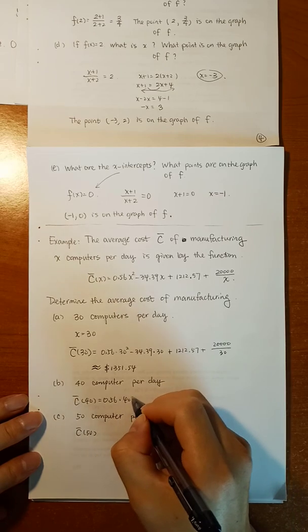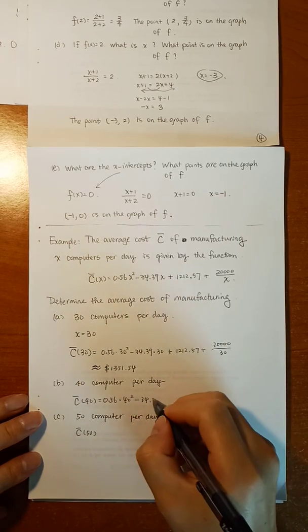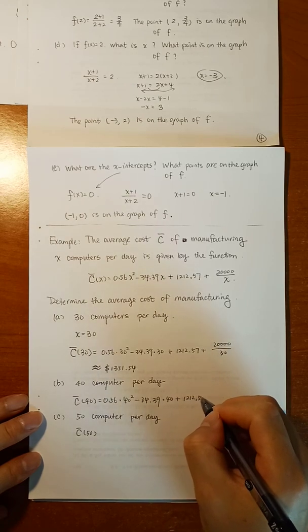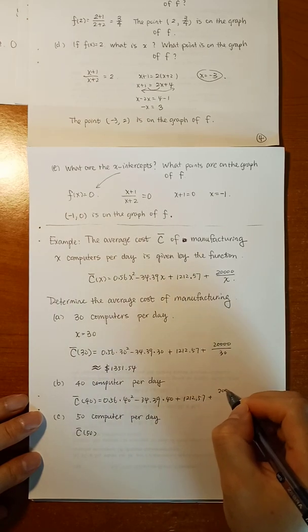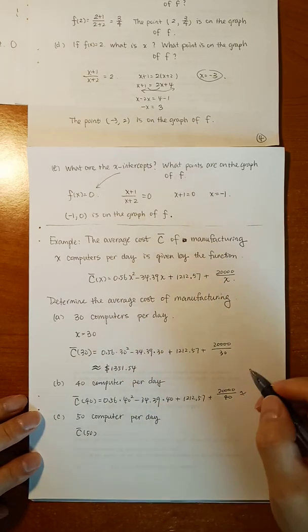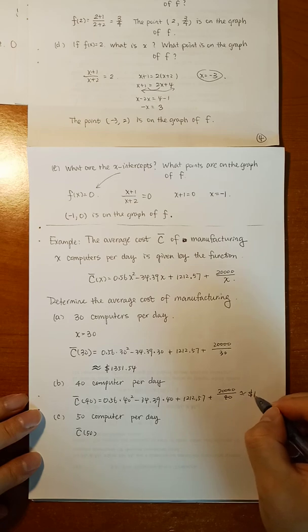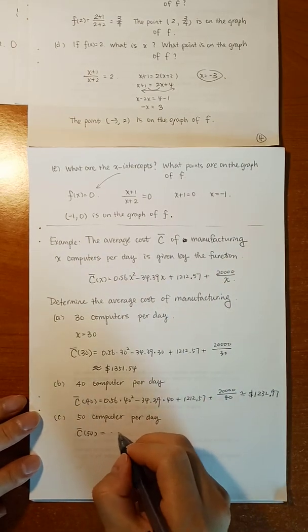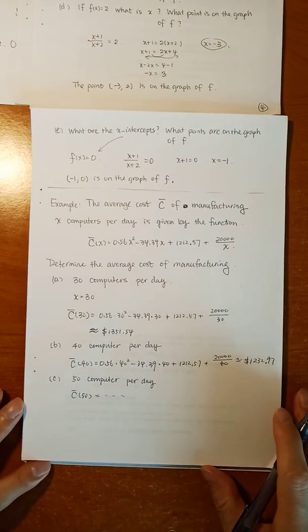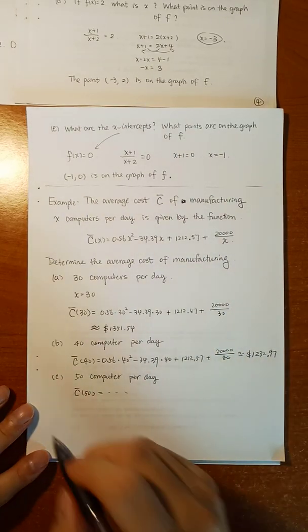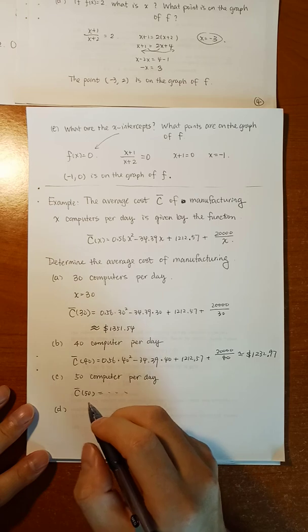That's 0.56 times 40 squared minus 34.39 times 40 plus 1212.57 plus 20,000 over 40, and it's approximately $1,232.97. And for 50, you can do the same computation. I really don't want to write down those expressions.